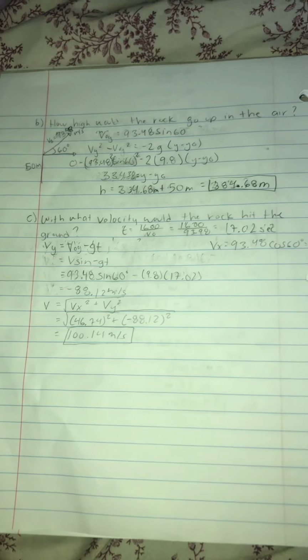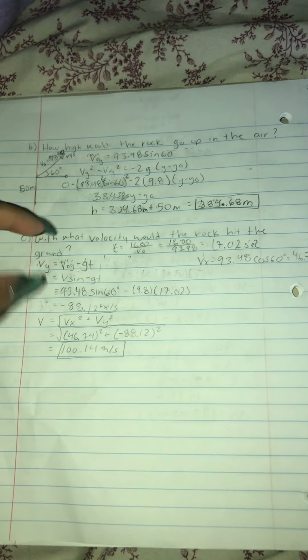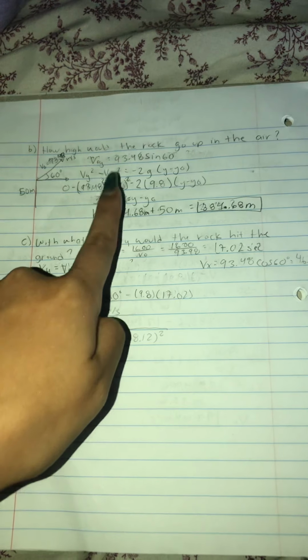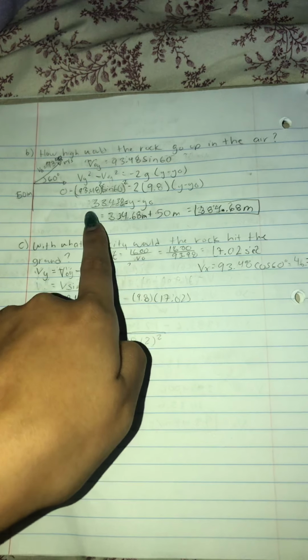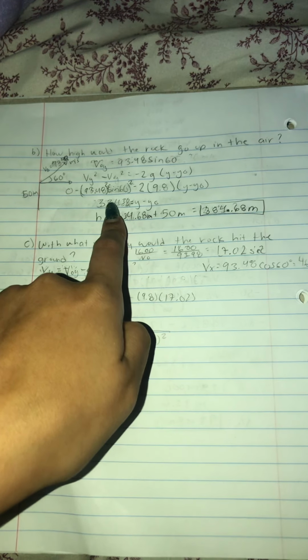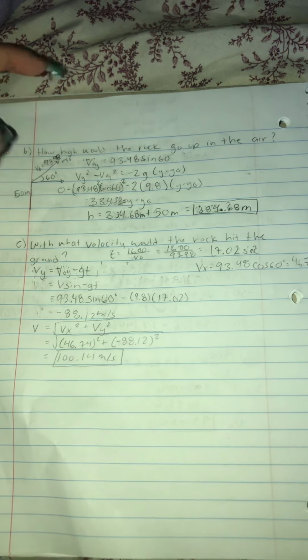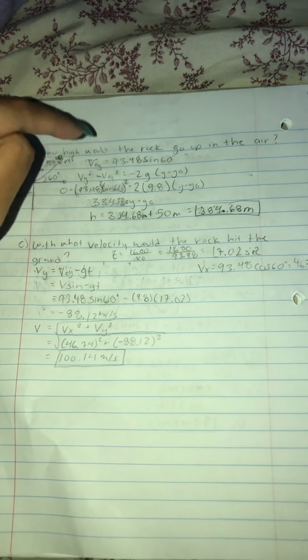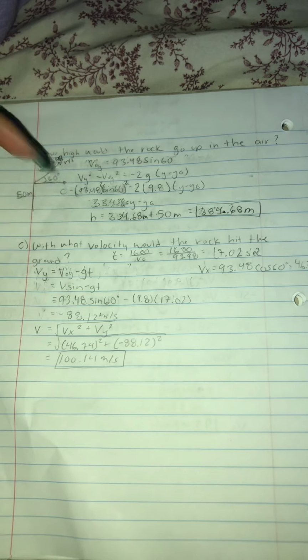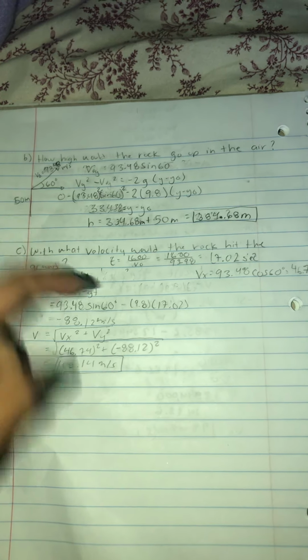For part B, it's asking how high will the rock go up in the air. For this one, we'll be using this formula. Again, you plug in what we already know, like gravity. For Vy squared, we already know that's 0. For Voy squared, it's the component. So we have to use the initial velocity that we calculated earlier, 93.48 sine 60, because now this is the y component.